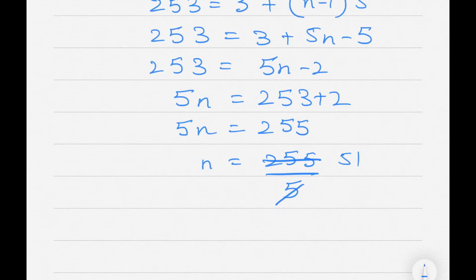Now I have to find the 20th term from the last. So the 51st is my last term, and let's find the 20th term from the last. If I start counting from the 51st, my 20th term from last would be equal to 51 minus 19, right?